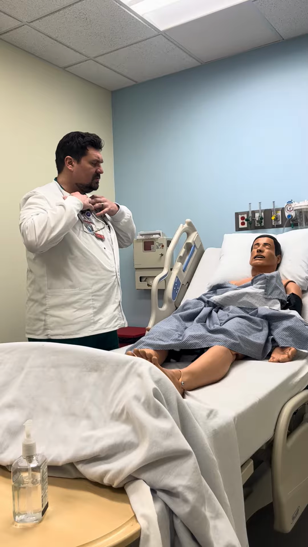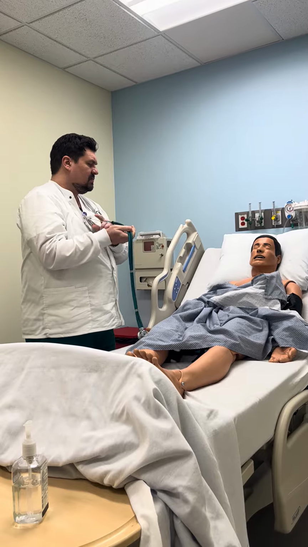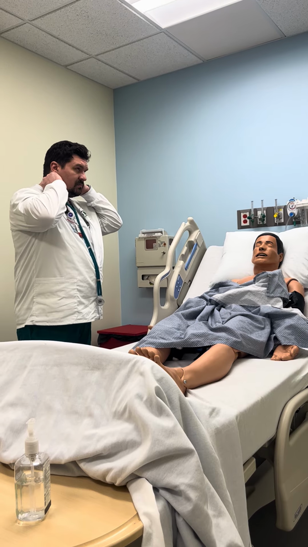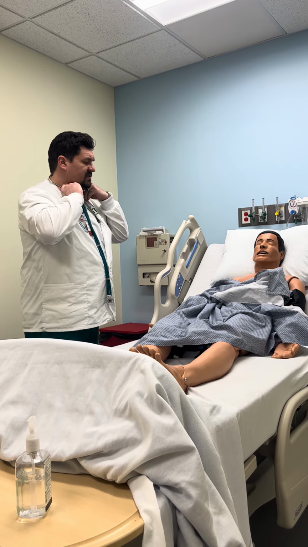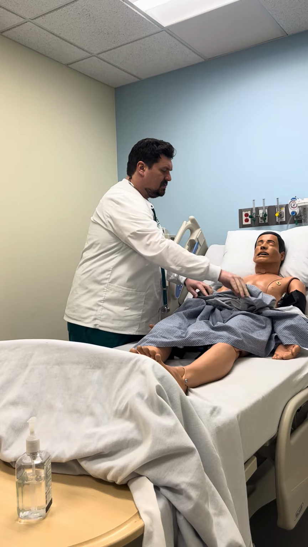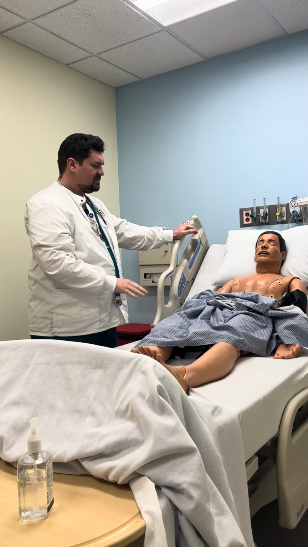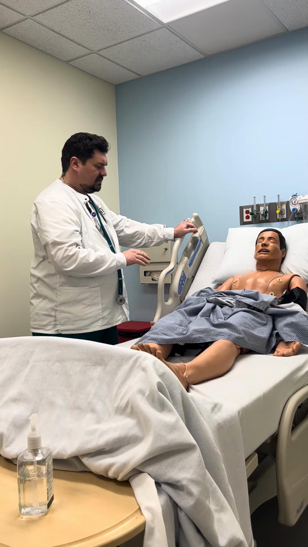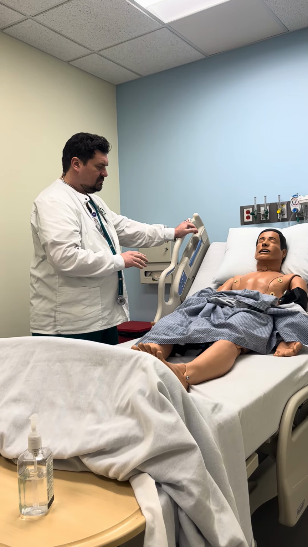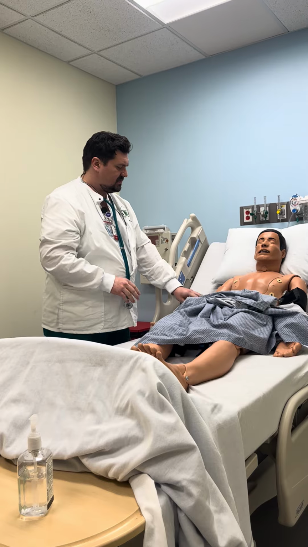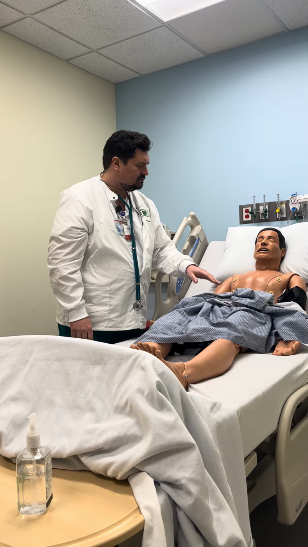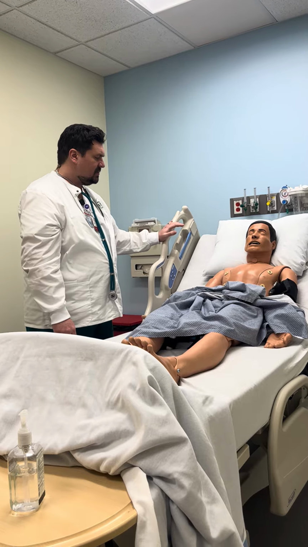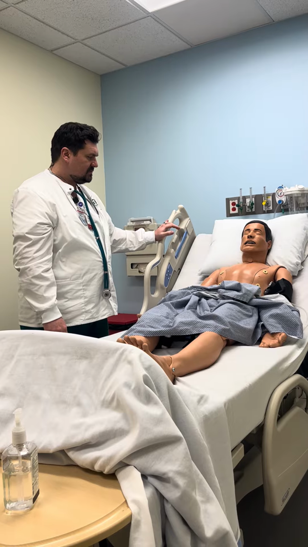Next I'm going to auscultate the... I'm going to inspect the chest next. It seems to be even and symmetrical. I don't see any obvious issues with the chest at all. It seems symmetrical. There's no odd contour or anything like that. So that seems good.